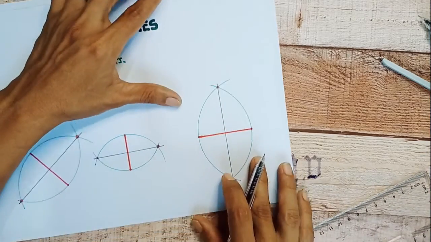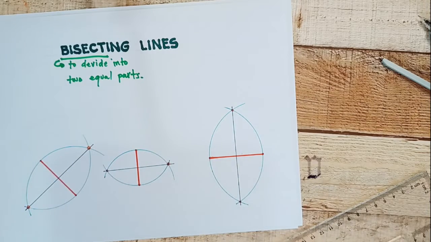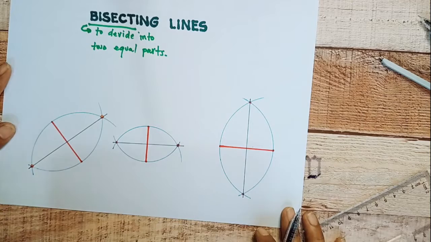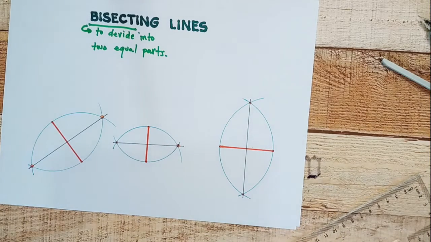Now next would be for angles. So let's also bisect angles. So these are angles.